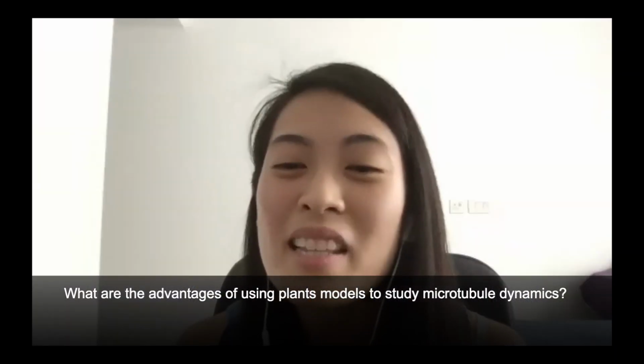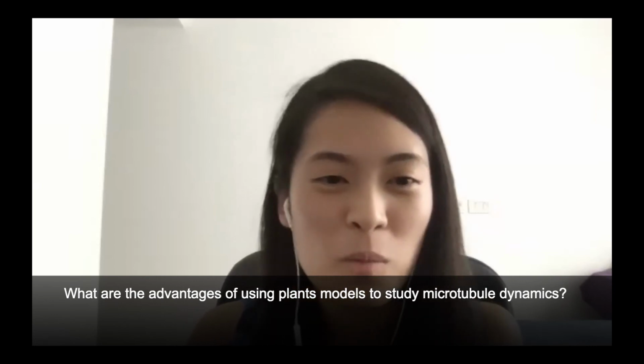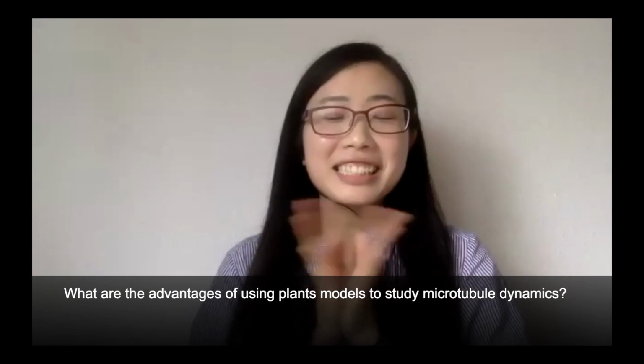Okay, someone asked, what's the advantage of using plant models to study microtubule dynamics? Oh, there is. If you notice, maybe you didn't because the videos weren't very nice, the moss is long and has microtubules inside. We always say it resembles a neuron. So transport of things inside this long, thin cell is very similar to how things are transported inside the neuron. And because we're people, we care about our neurons.